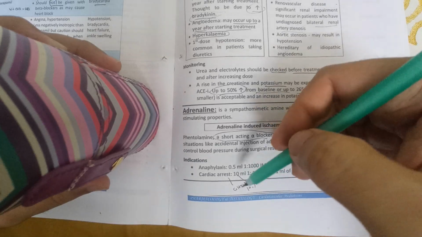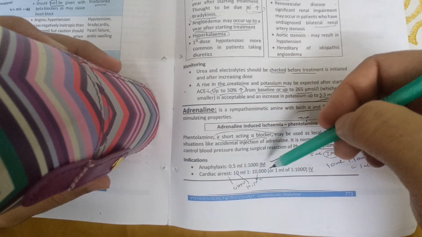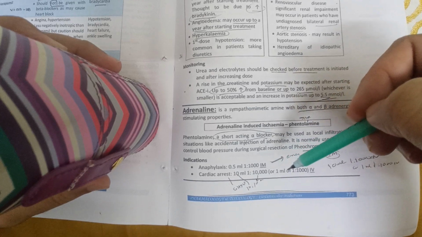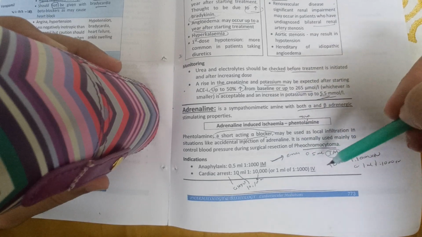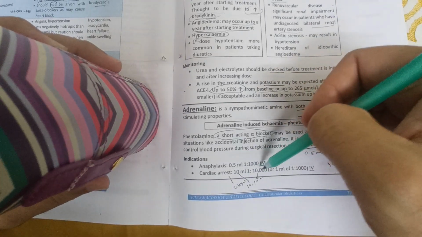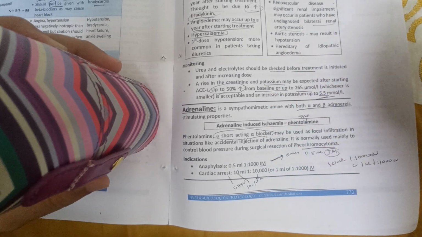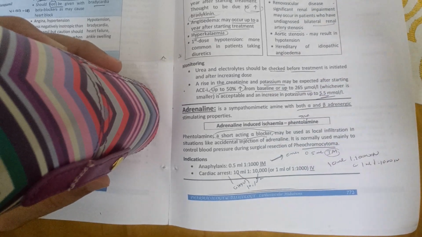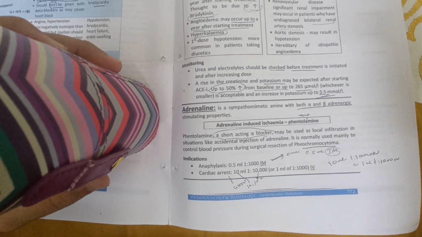Cardiac arrest, of course, just remember it like this, it's bigger: 10 ml of 1:10,000, or 1 ml of 1:1000 IV. So if it's 10, this is 10 as well, and for 1, this is 1 as well, IV. That's for cardiac arrest. So remember, anaphylaxis: 0.5 ml of 1:1000 IM, and cardiac arrest: 10 ml of 1:10,000 IV.